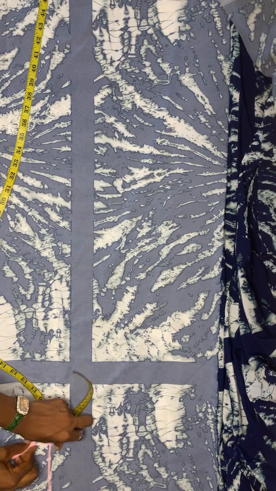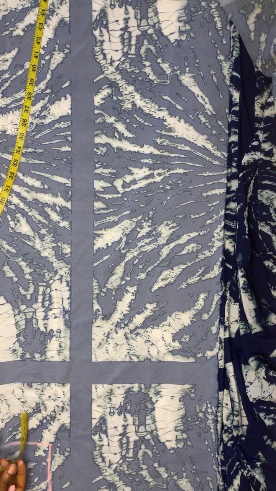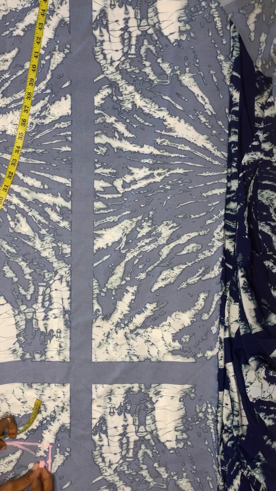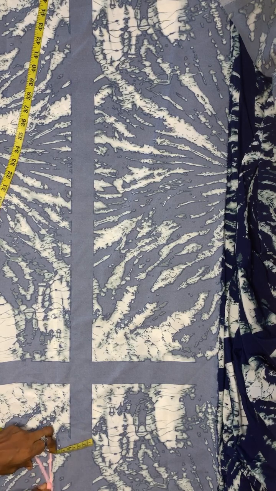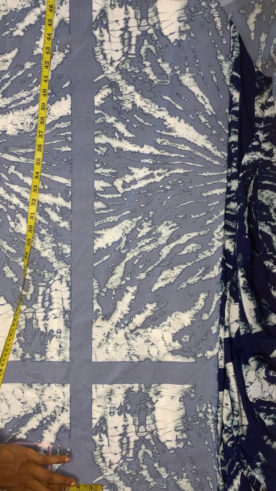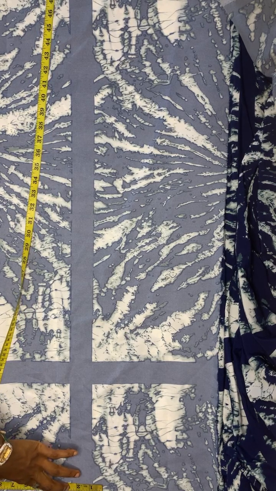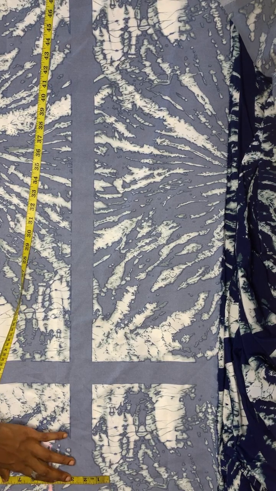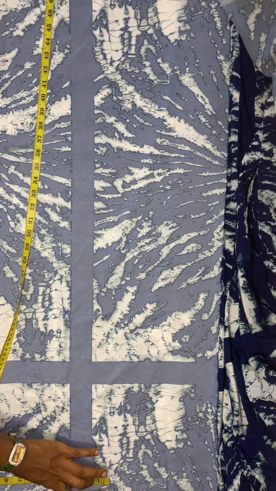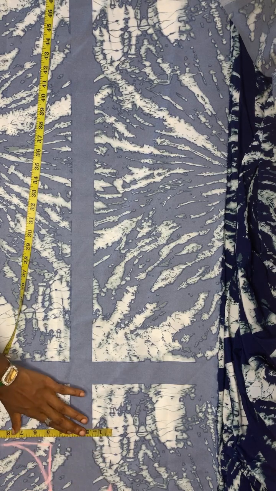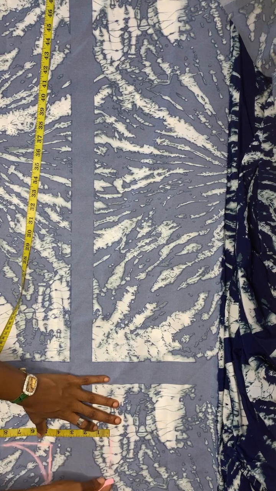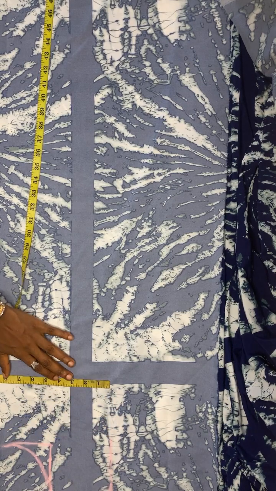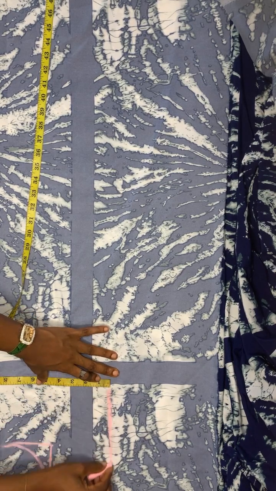So first of all, you are going to fold your fabric into two. You are going to get your neck width and depth. Here I used 4 inches by 4 inches, 4 inches width, 4 inches depth. And then the next thing I did was to get my shoulder divided by 2. Her shoulder was 17, so divided by 2, that was 18 and a half.